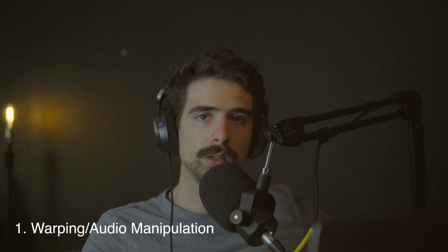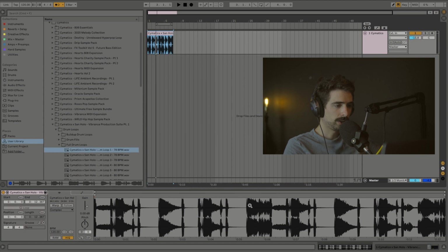The first thing I have on my list here is warping and audio manipulation. Warp in Ableton is an incredibly powerful tool that pushes Ableton far above the competition in my opinion. So if we take a look here, this loop is at 78 beats per minute, so if I play it with the metronome, it's not going to line up at all. So that's where warp comes in.